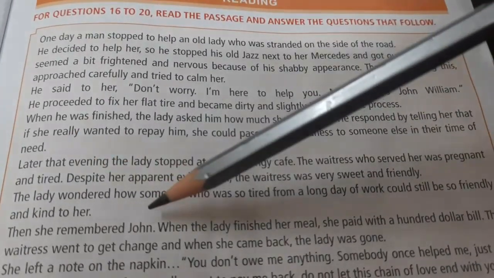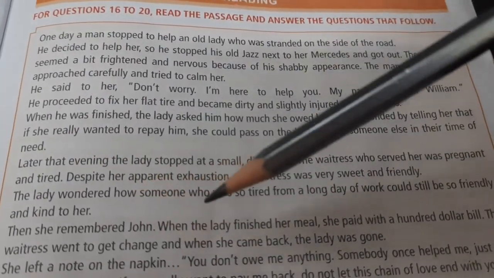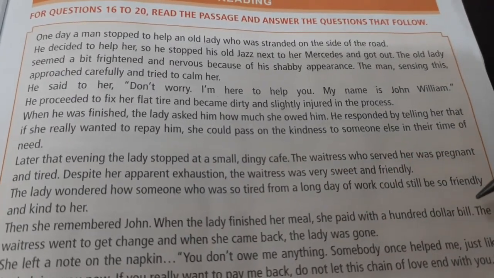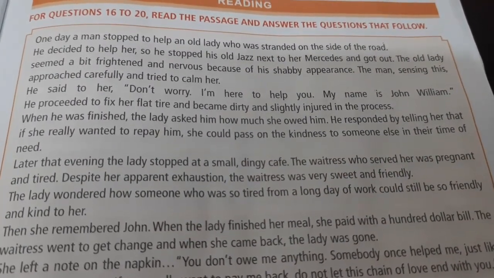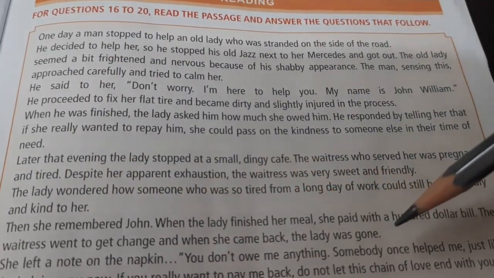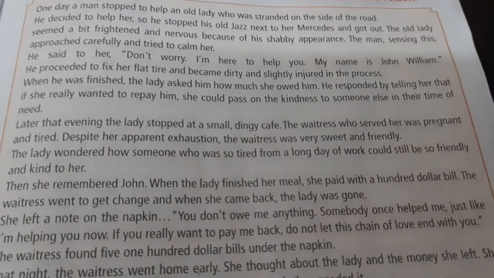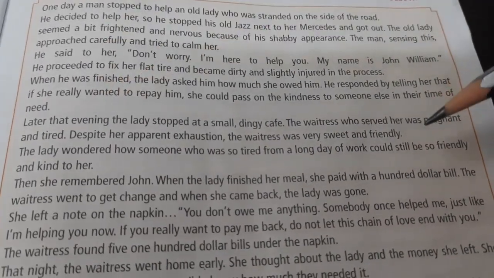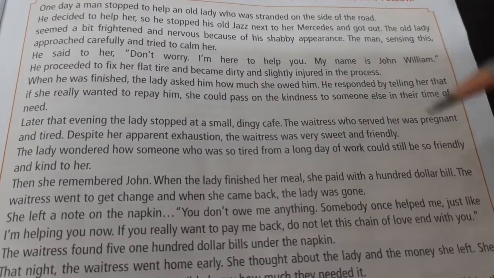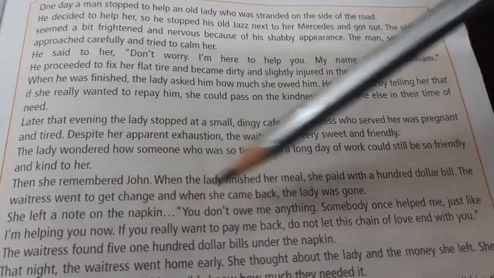Then she remembered John, तो उसे जॉन याद आया. When the lady finished her meal, she paid with a $100 bill. Okay, the waitress went to get the change and she came back and the lady was gone. So उसने किया क्या, उसने पे किया with $100. ओके, बट उतना तो उसका बिल हुआ ही नहीं था. जो भी चेंज बचा था वो लेके भी नहीं गई.